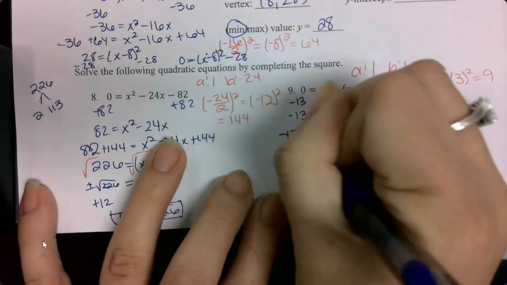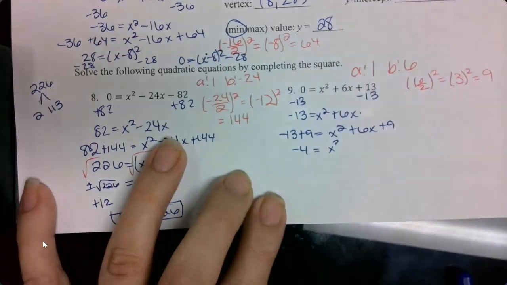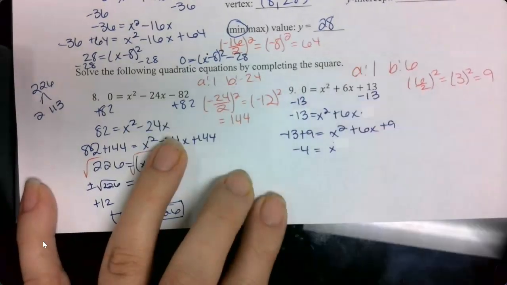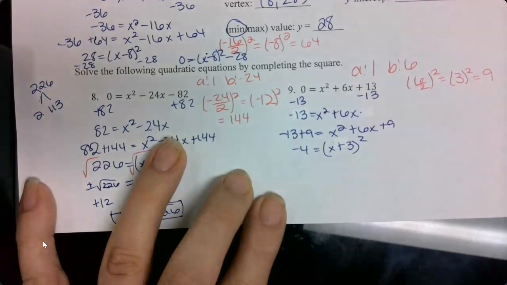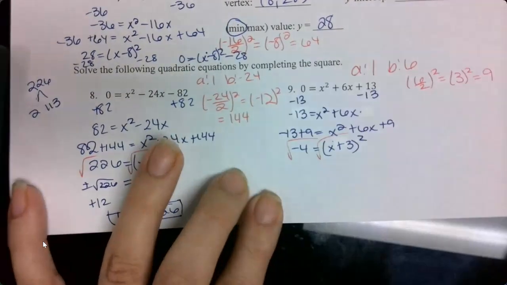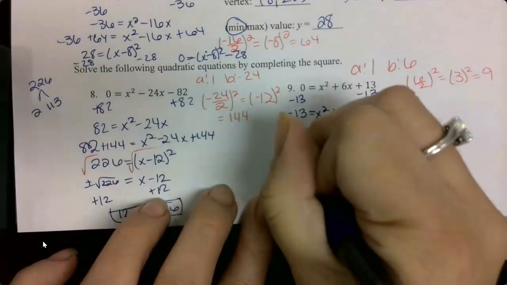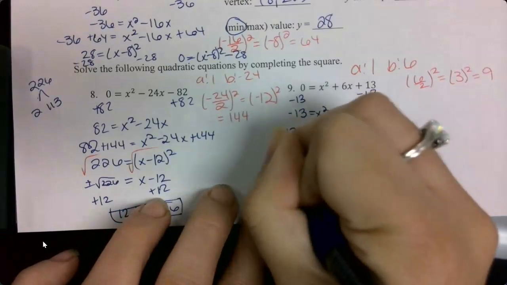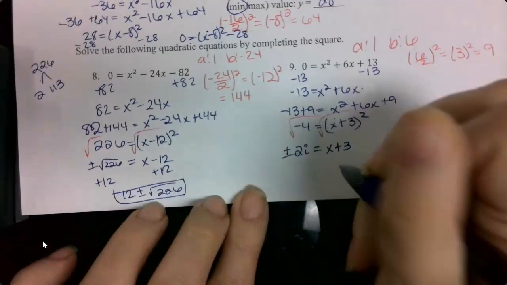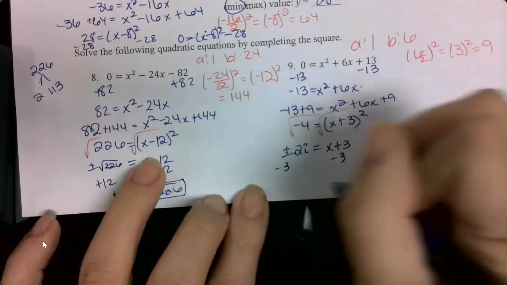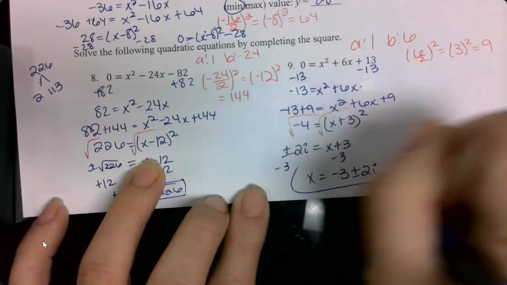On my left, that gives me negative 4. On my right, I can factor that to x plus 3 squared. Then I go to take my square root. When I take my square root here, I can take the square root of positive 4, that's 2. And because of that negative, it turns into i. Then I have plus or minus x plus 3. I subtract 3 on both sides. I get x equals negative 3 plus or minus 2i.